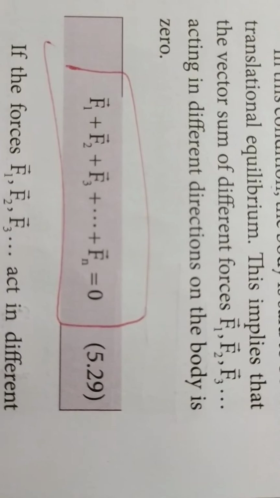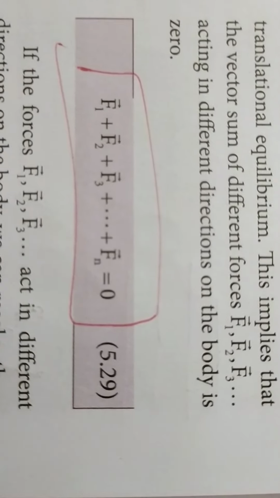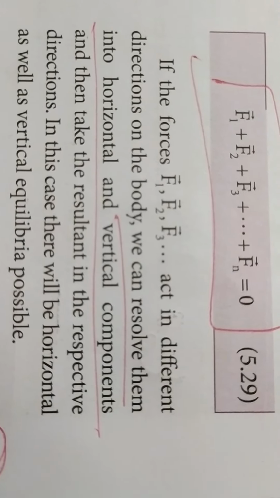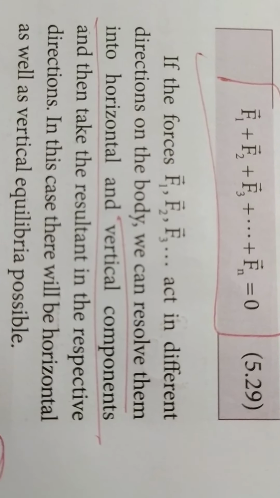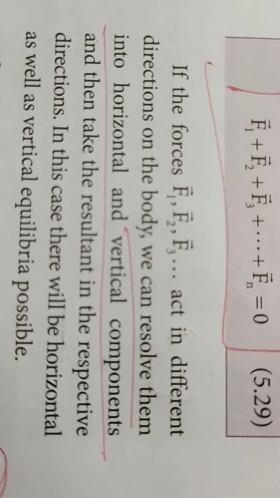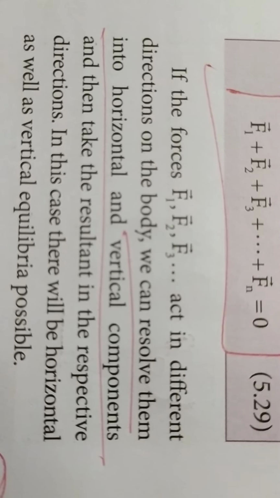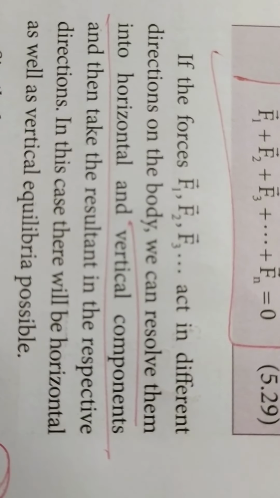So F1 vector plus F2 vector plus F3 vector up to Fn vector will become 0. Similarly, if you resolve them into horizontal and vertical components, here also the resultant of these components will cancel each other.